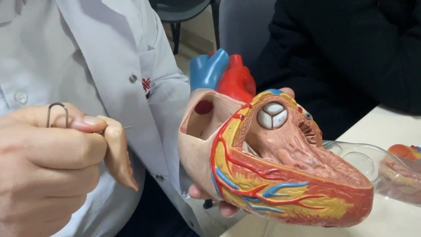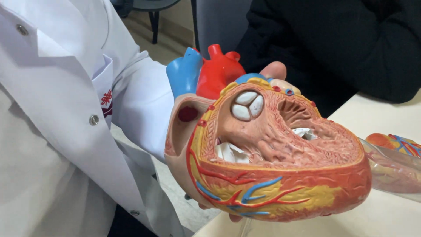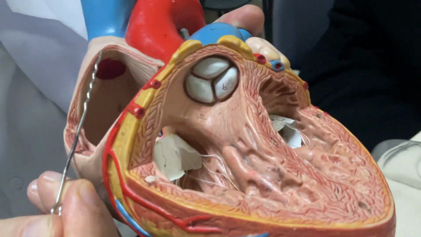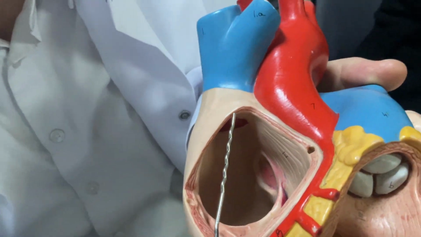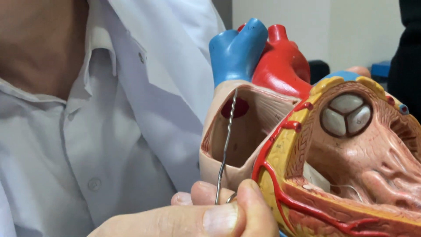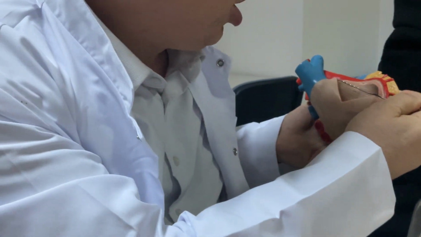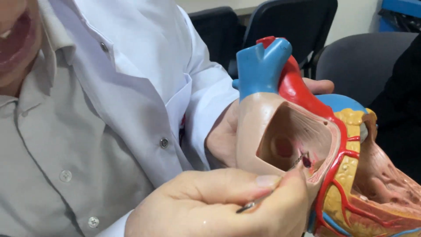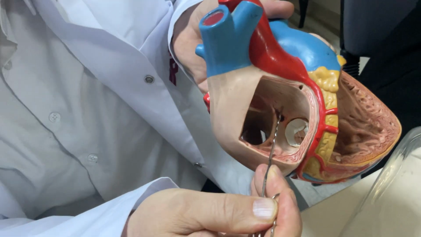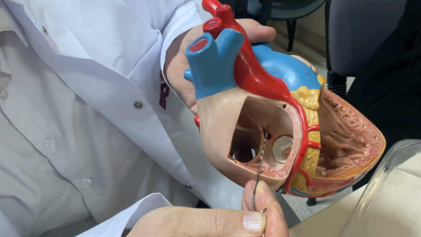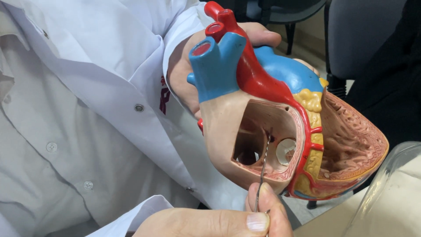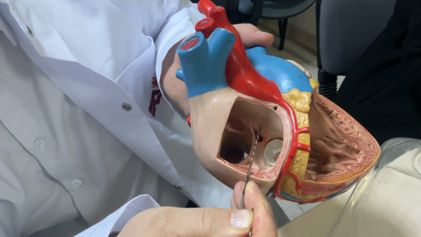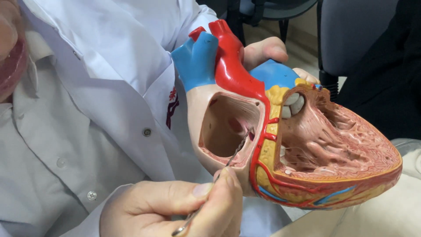Now let's talk about, let's see if we have it right here. It's not labeled. Right there we have the sinoatrial node. And then right here, about the opening of the coronary sinus, we have the atrioventricular node.